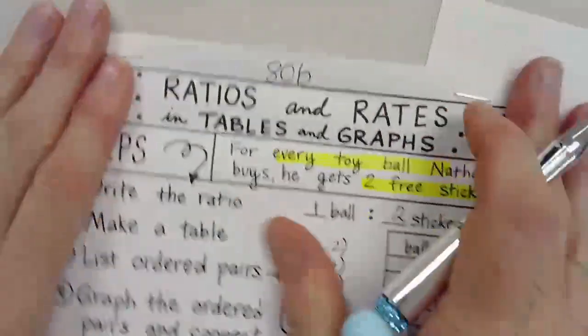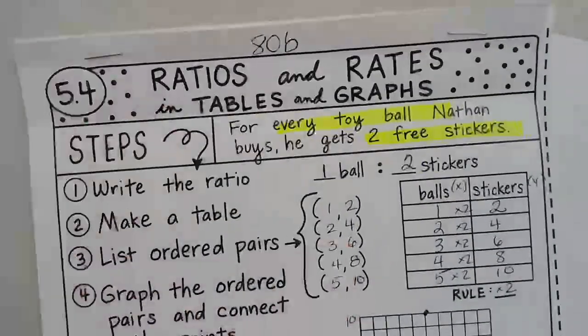This is going to be glued into your interactive notebook on page 80B. So you're just going to glue on the back to get that put in.